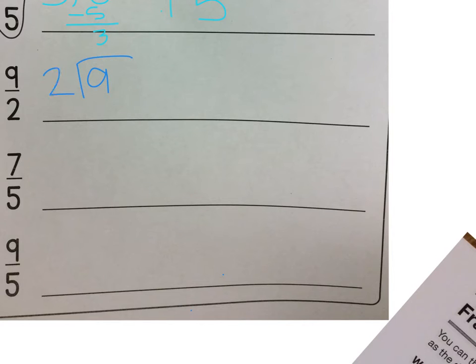2 will go into 9 how many times? 4. Excellent. 4 times 2 is 8. Subtract, we have 1. So what is our answer going to be? 4 1/2. Who got 4 1/2? Raise your hand. Excellent. Okay, good job.